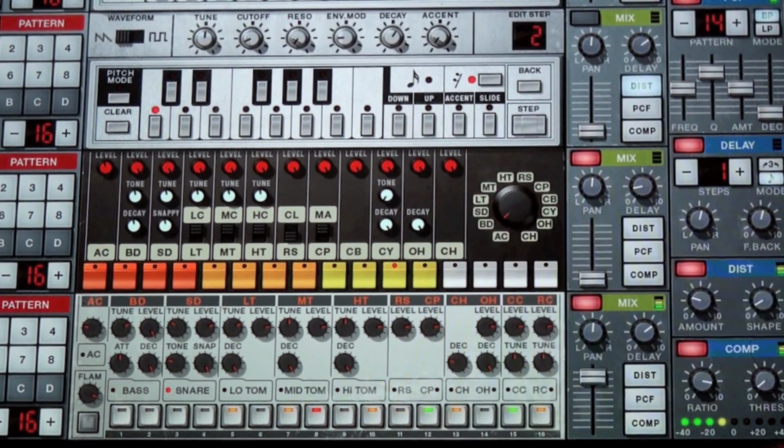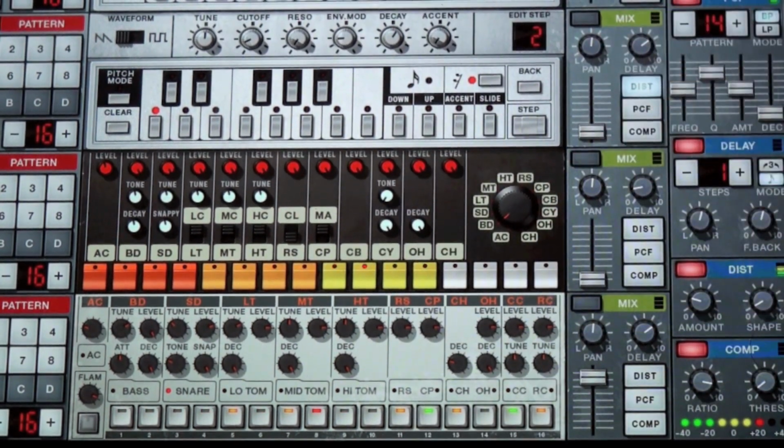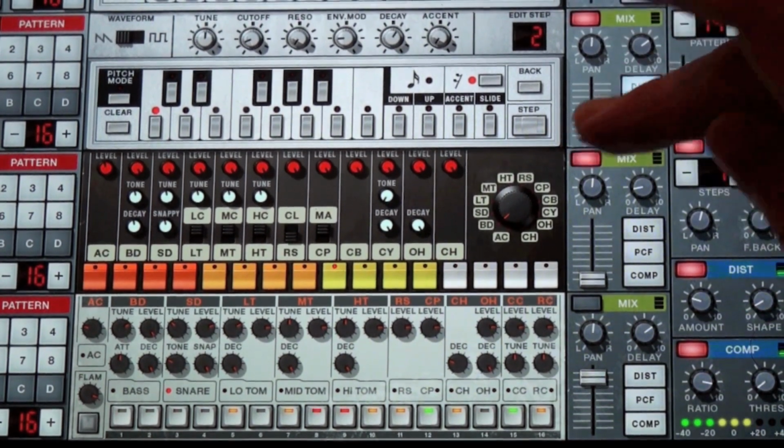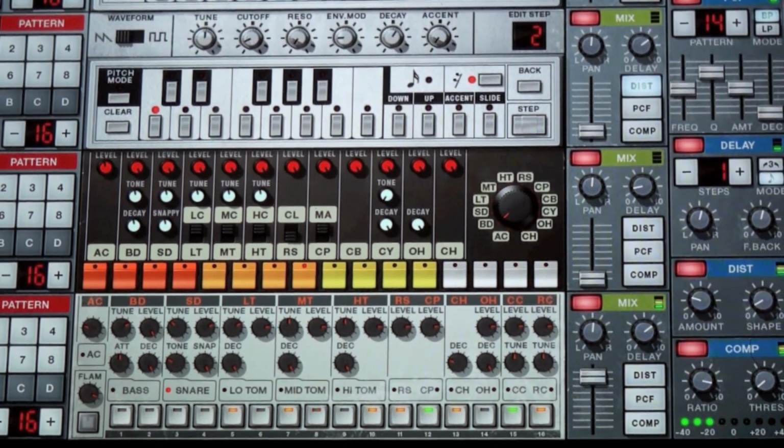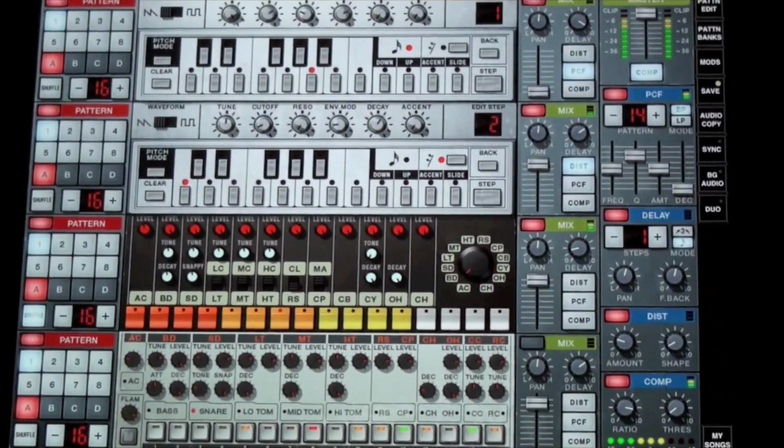No, unfortunately, the 808 does not have a flam button on it, just like, well, a real 808. But you can still use MIDI to control that, if you want it.